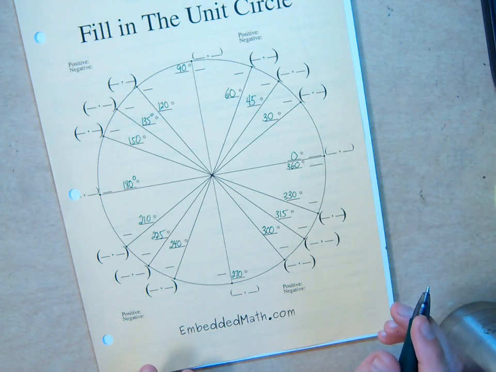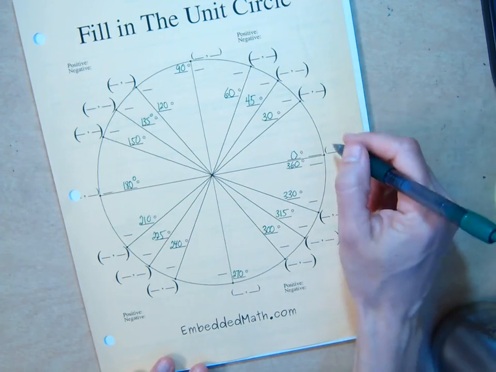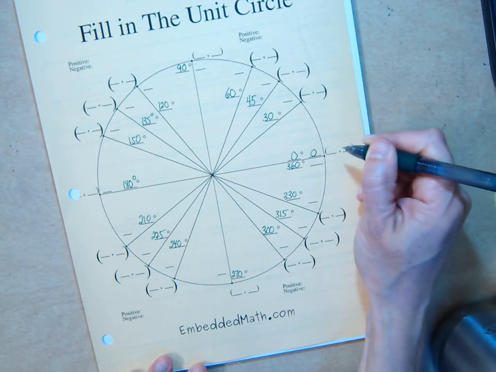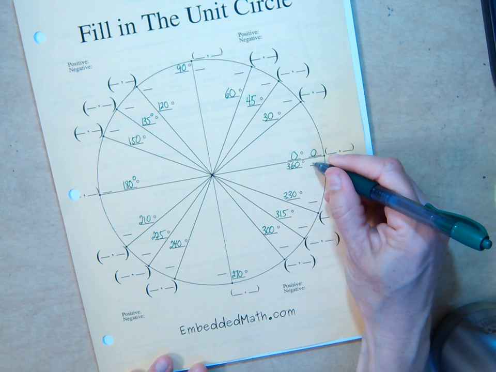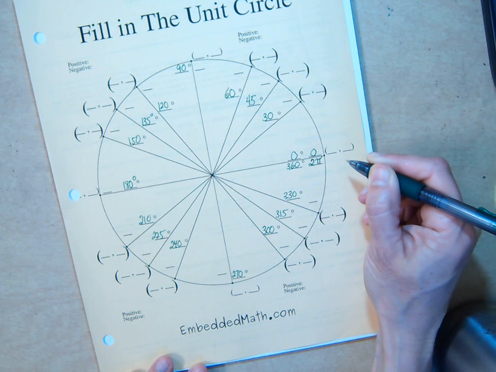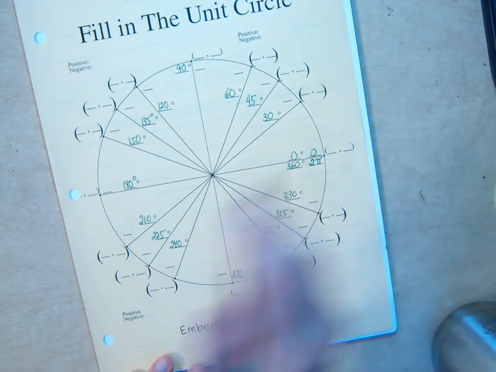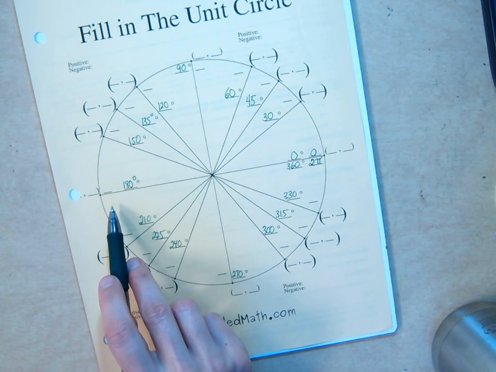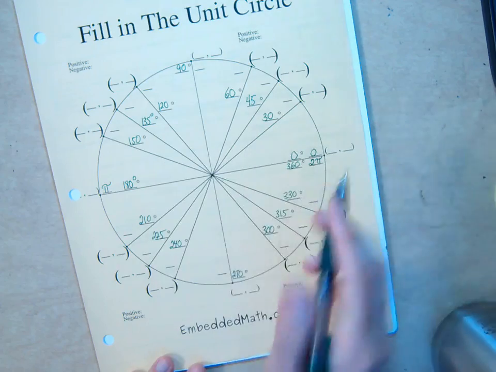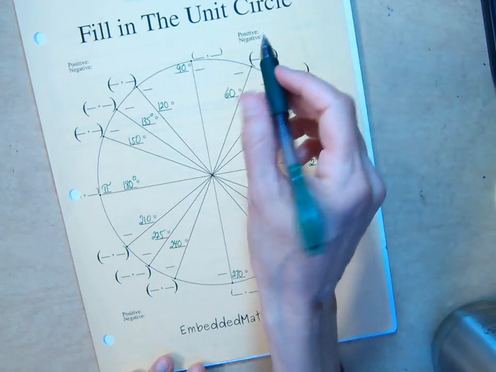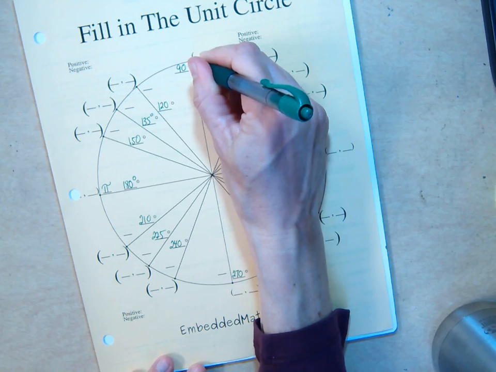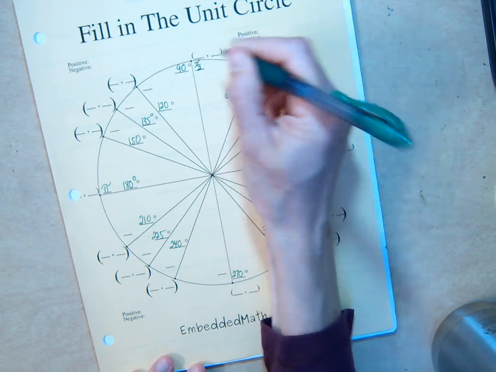Okay, so now let's do radians. So this is 0 radians. How many all the way around? You have to know that it's 2 pi radians, 6.28, right? The circumference of a circle is 2 pi r, 2 pi radians. So therefore, what's halfway around in radians? Yep. And then what goes here? What's half of pi? Good. So let's do all those first.